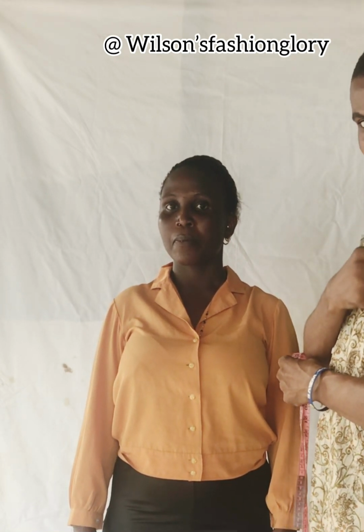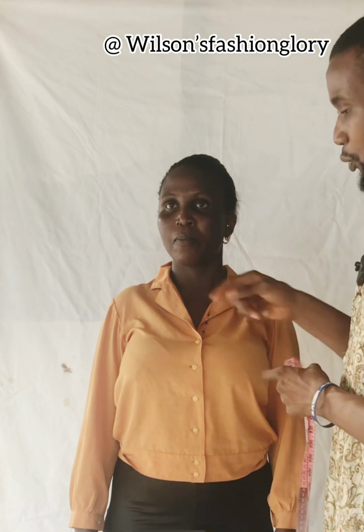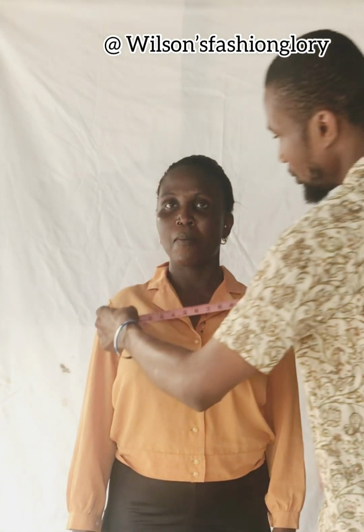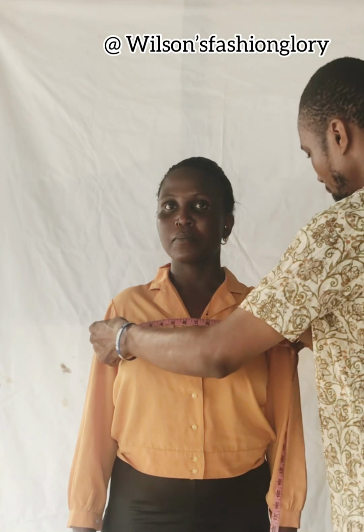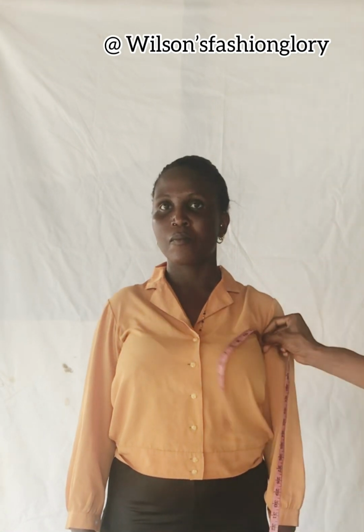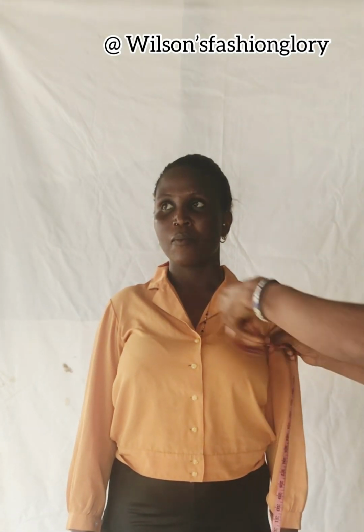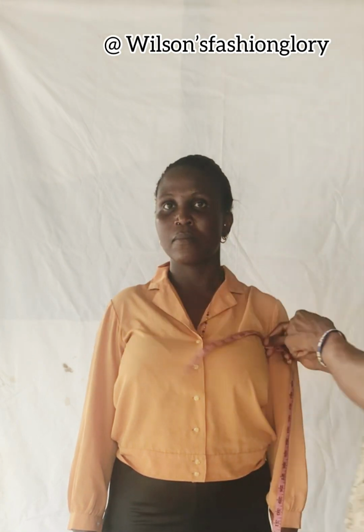This point here is like an eye. That is where I'm getting my measurement from. So from that point, you call it your across chest. Your across chest is starting from that point to this other side.